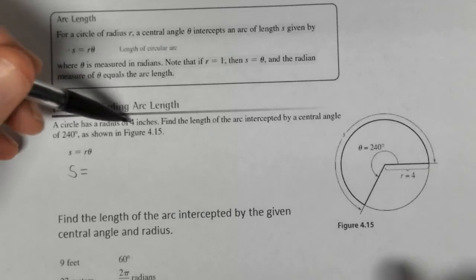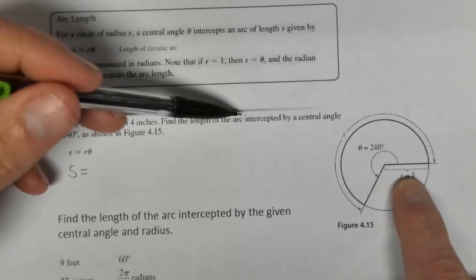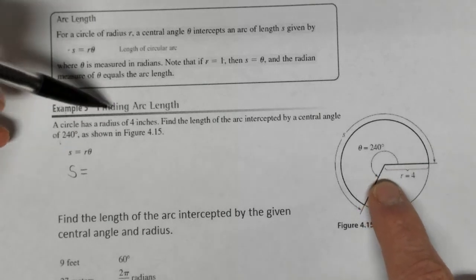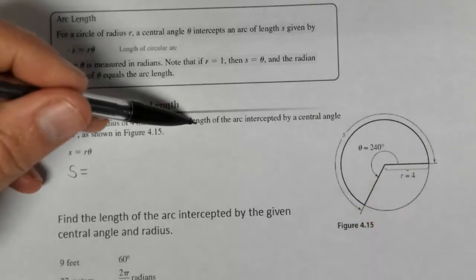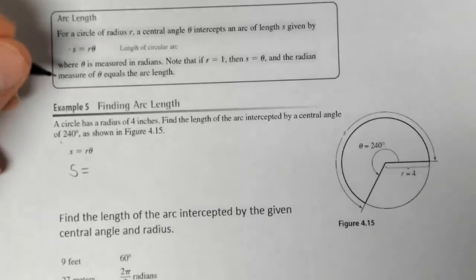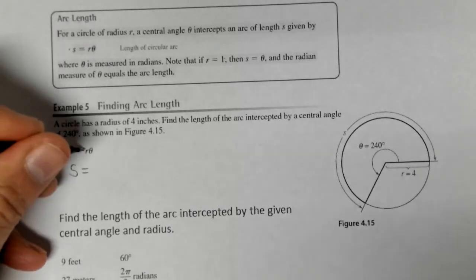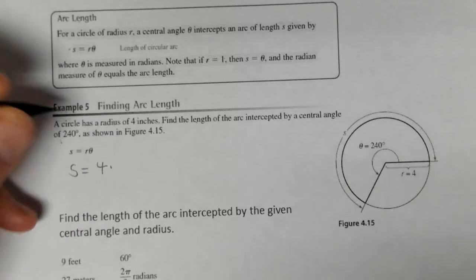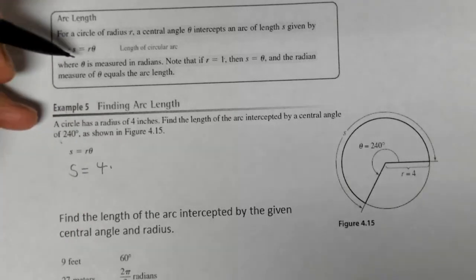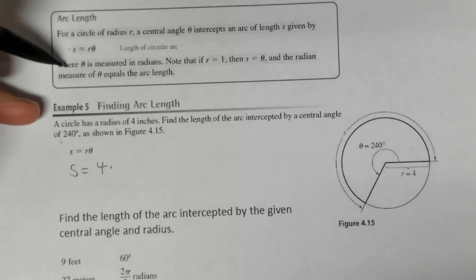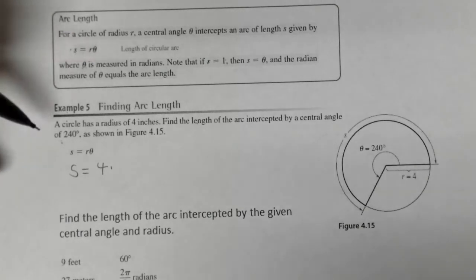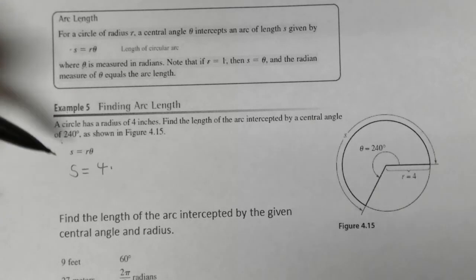And so a circle has a radius of 4, okay, and the central angle is 240. And so what we want to find here now is the arc length. Well, again, from this formula, S equals R, the radius, which is 4, times 240. Now, remember, for purposes of this formula, the angle's measured in radians. So if I've got degrees, I want to change that back to radians.